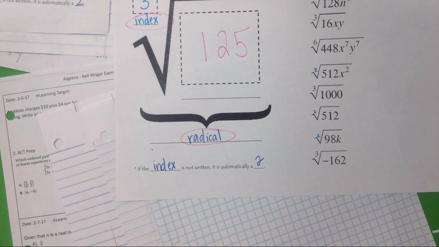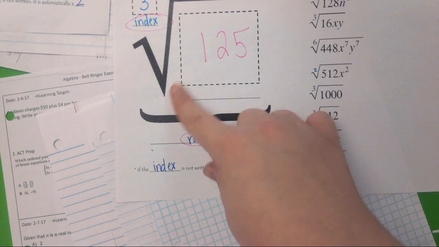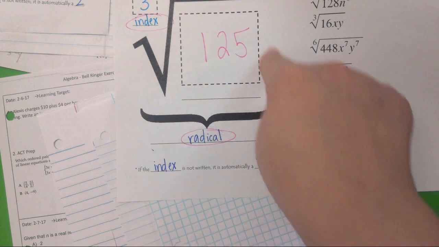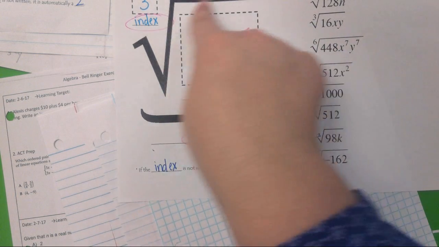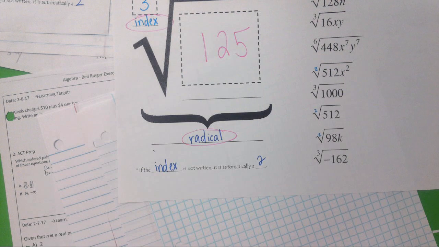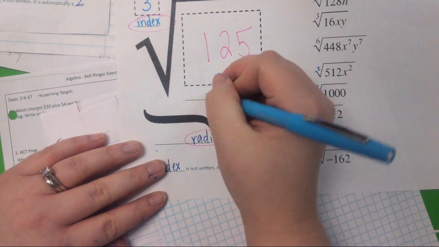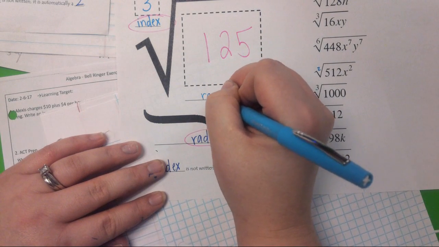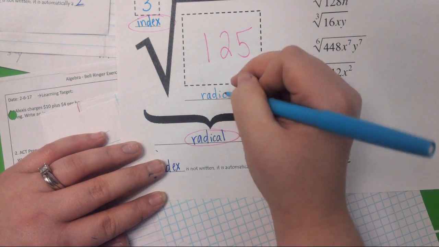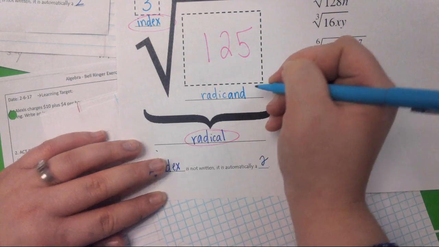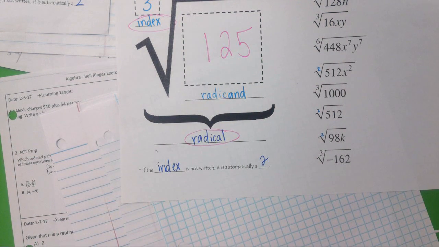Whatever's inside that box under the house, under the radical, this is called the radicand. So whatever lives under the house or under the radical is called a radicand. It's radic and then C-A-N-D. Radicand.